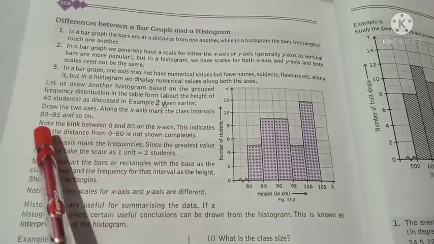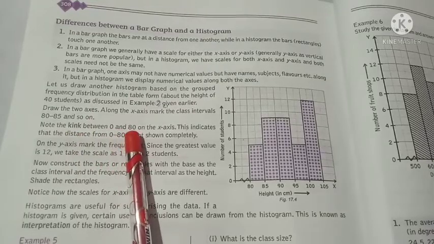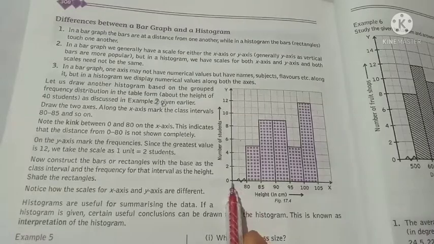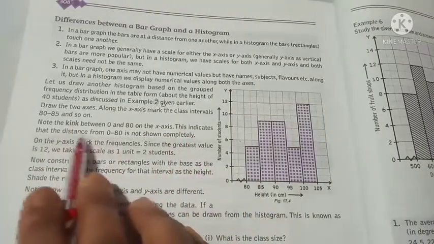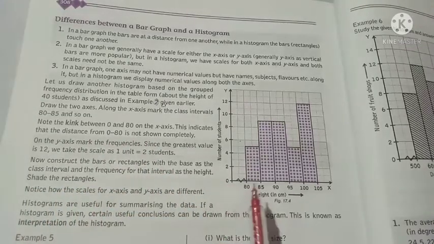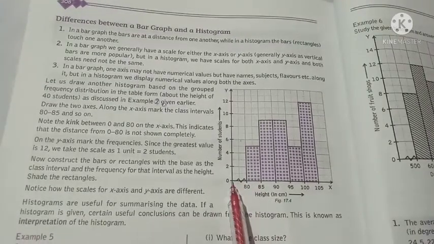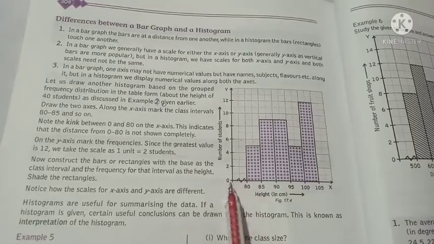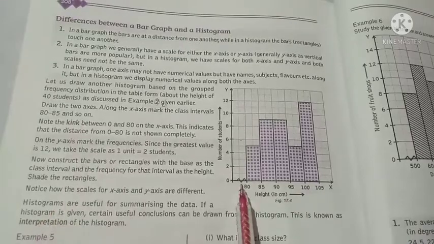Note the kink, K-I-N-K, between 0 and 80 on the x-axis. Look here, there is a zigzag symbol. We call it a kink. This indicates that the distance from 0 to 80 is not shown completely, because in this frequency table the numbers from 0 to 80 are not shown. So if there is no number between 0 and 80, then we have to put the symbol of a kink.